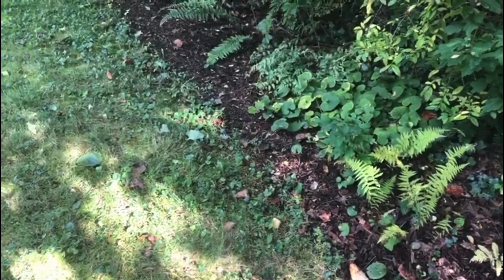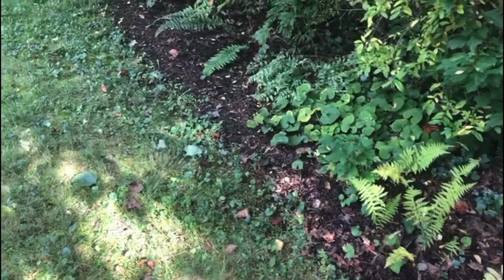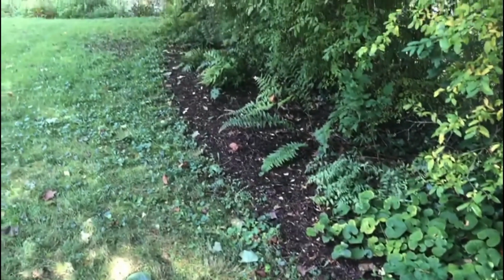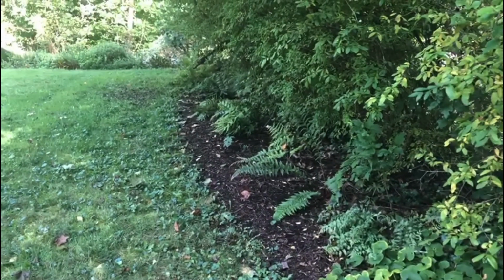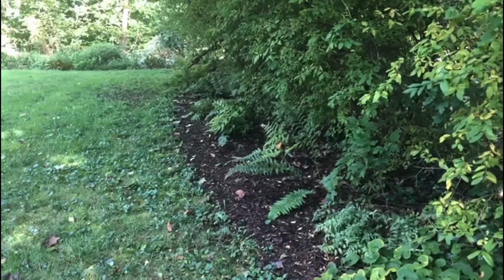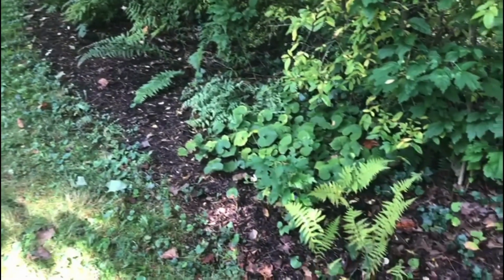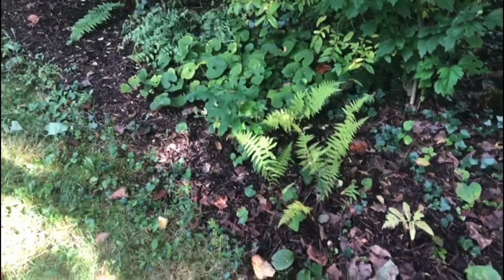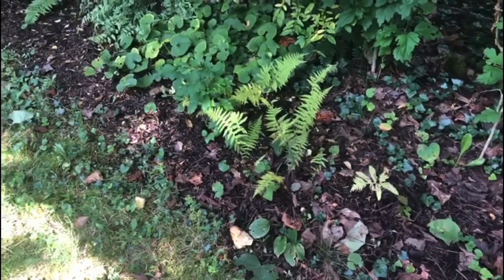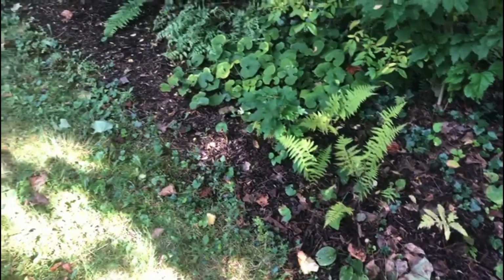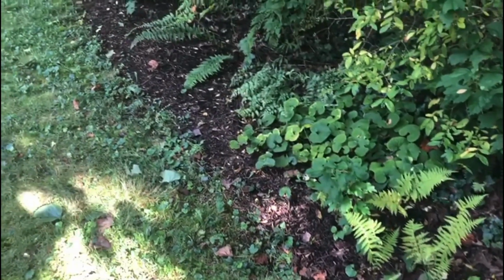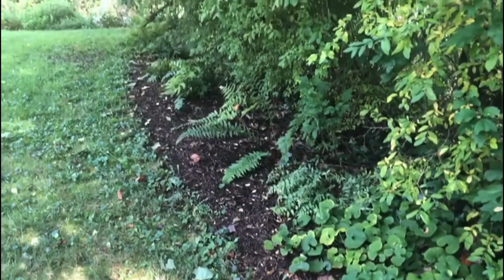So for people who are interested in creating their own fern garden, which can be part of a larger garden, they can be interspersed between other plants which will grow under the same conditions. And that is, when you are planting ferns, you want to plant them in a place that will be shaded most of the day and will not get too dry.